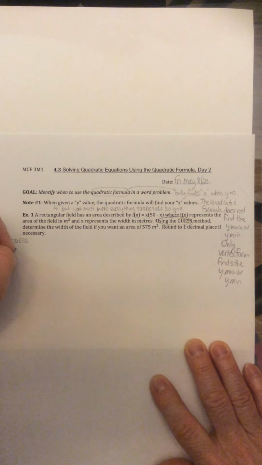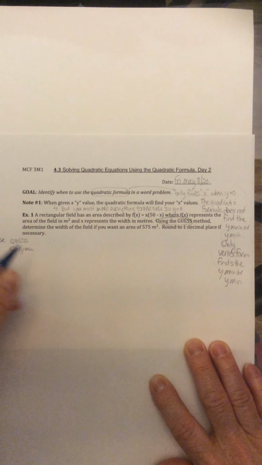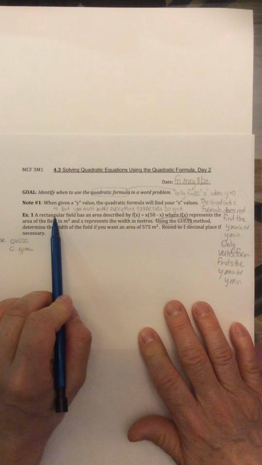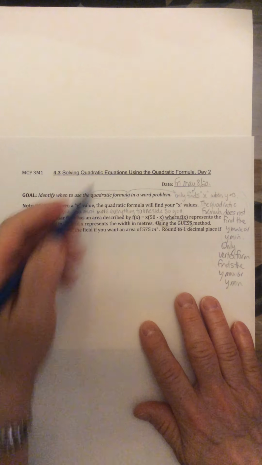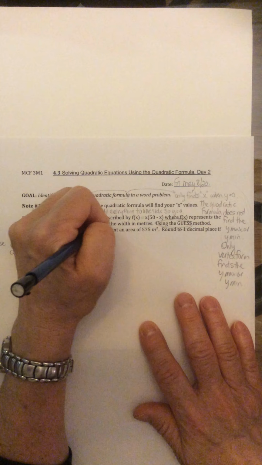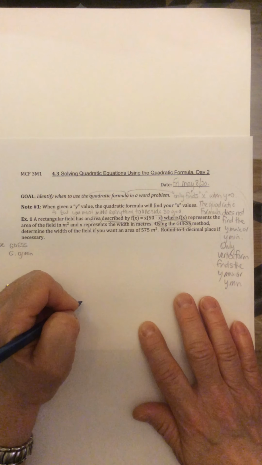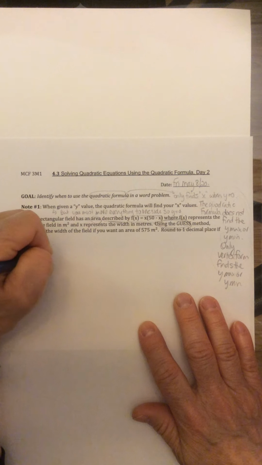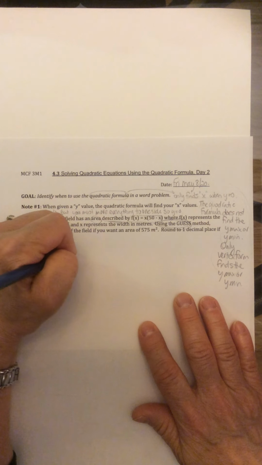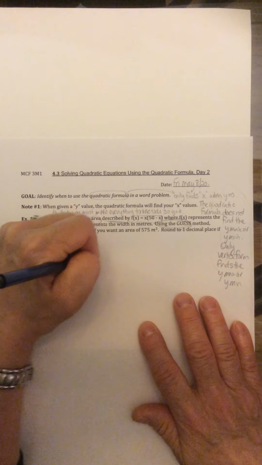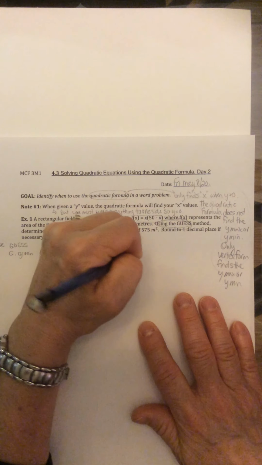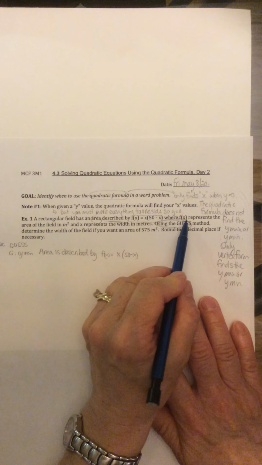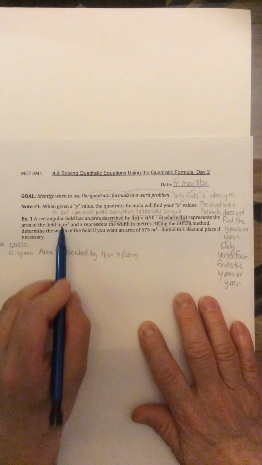So in doing so, G is what's been given. What did they give us? They said that a rectangular field has an area described by this equation. So the area is described by f at x equals x bracket 50 minus x, where f at x represents the area of the field in meters squared.